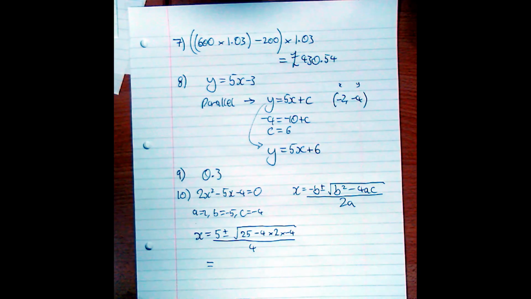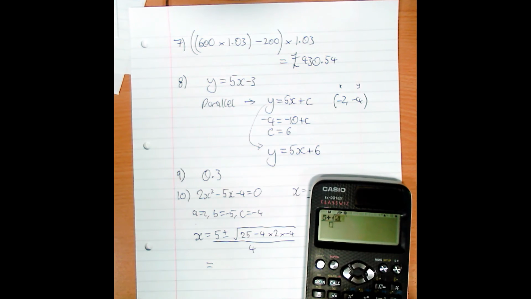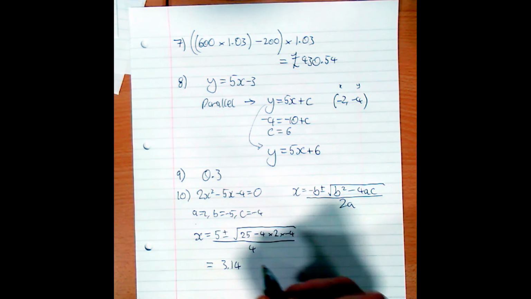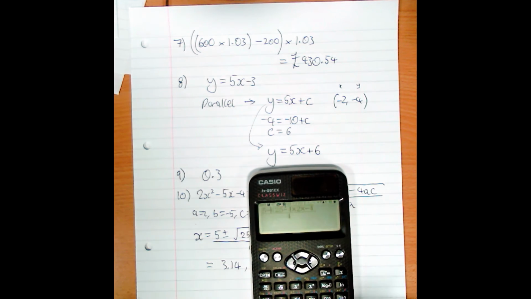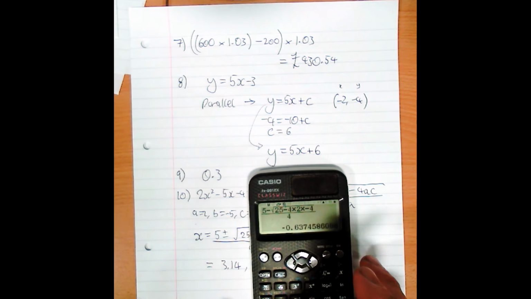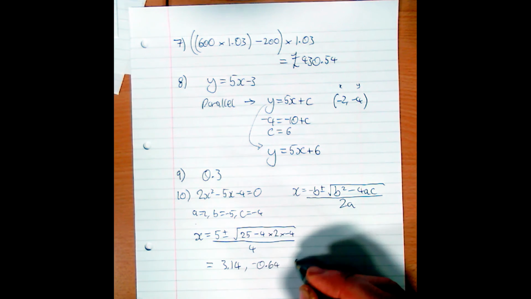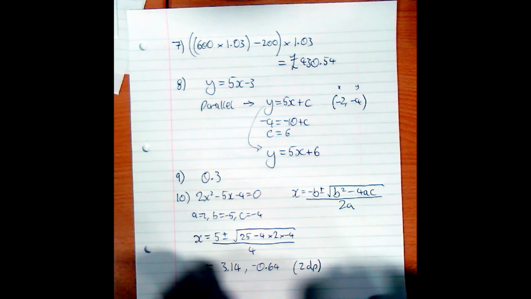I'll do it with a plus and then I'll do it with a minus, and I'll just write my answers down. 5 plus the square root of 25 minus 4 times 2 times minus 4, all over 4. To 2 decimal places, 3.14. Yeah, that's nice, isn't it? It's almost pi. Change the plus to a minus. Minus 0.64, to 2 decimal places as requested.